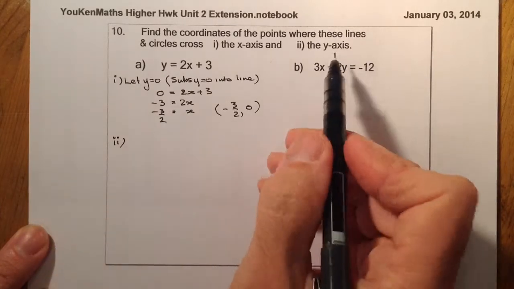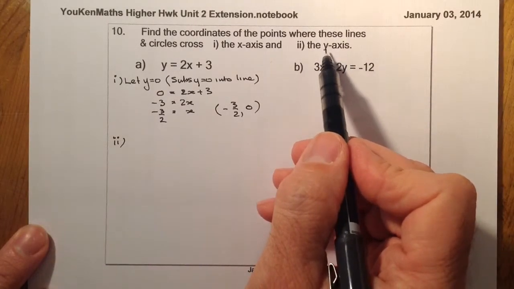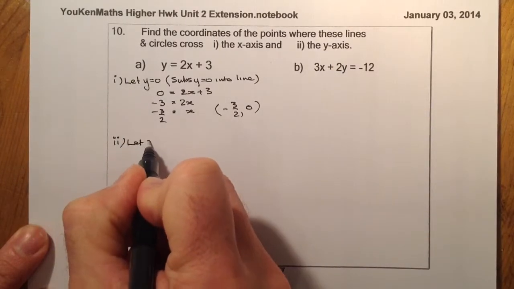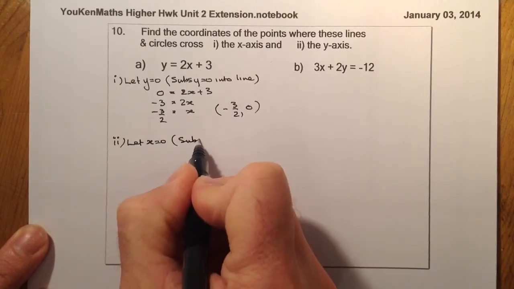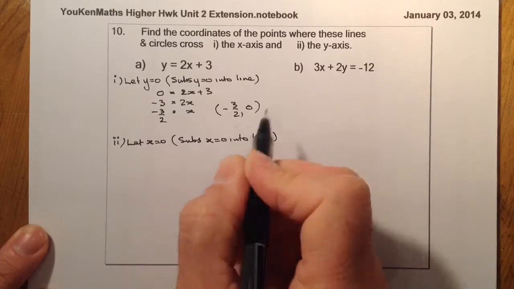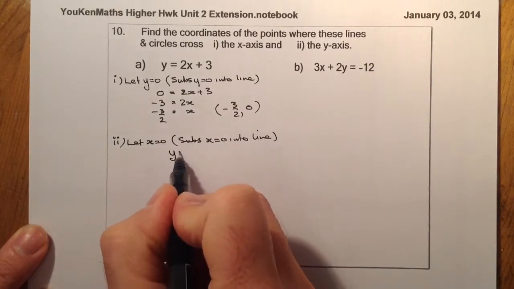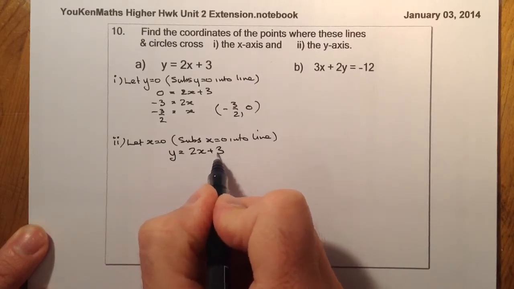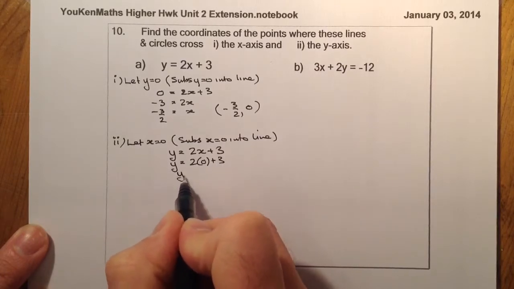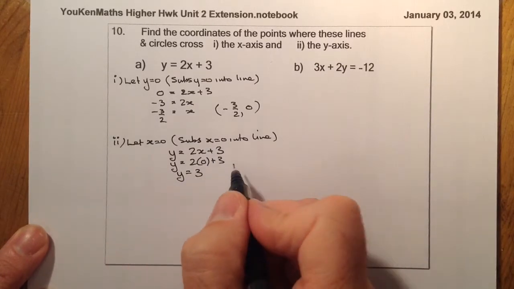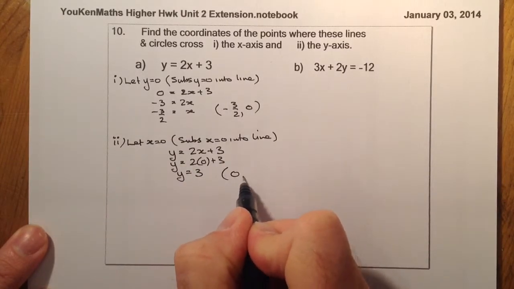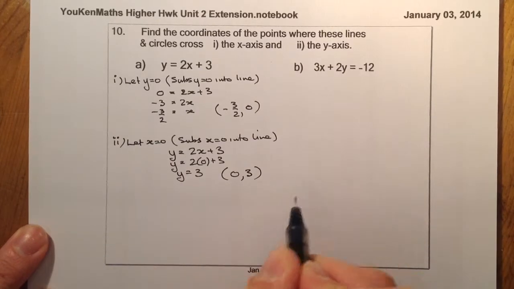Let's go for part 2 on this one. I know the equation of the y-axis. The equation of the y-axis is x equals 0. So the same thing again, we'll let x equal 0, or what we'll be doing is substituting x equals 0 into the line. Let's go for it. We've got y equals 2x plus 3 as the equation. So wherever I see x, I'm going to put in a 0. So I've got y equal to 3. So there's the coordinate where it crosses the y-axis. We're starting with 0 for the x-coordinate and 3 for the y-coordinate.